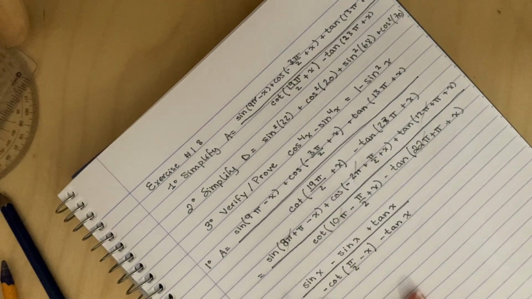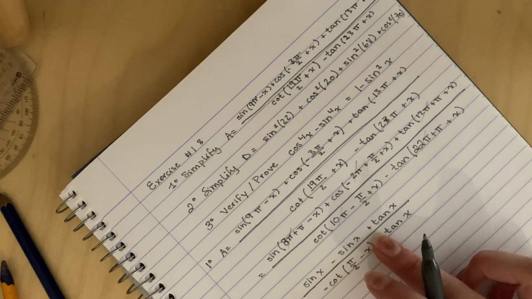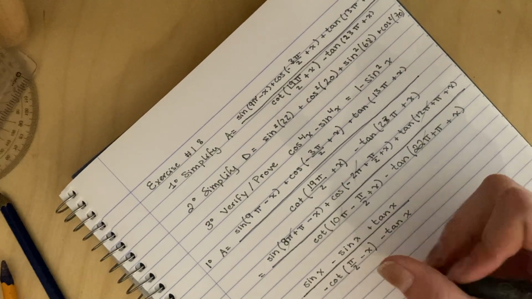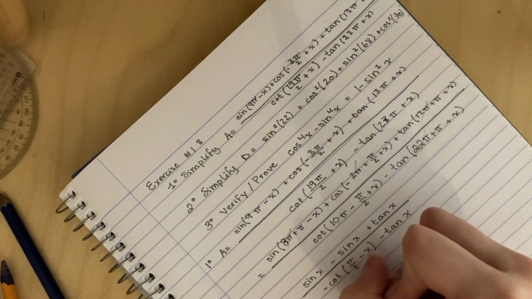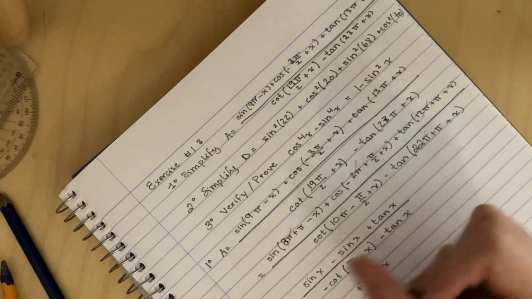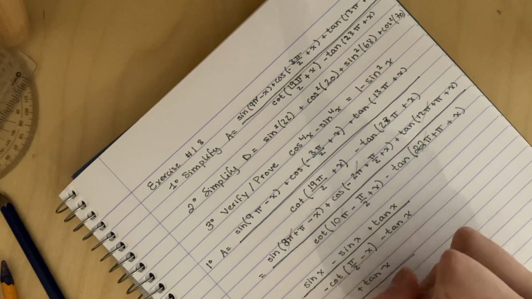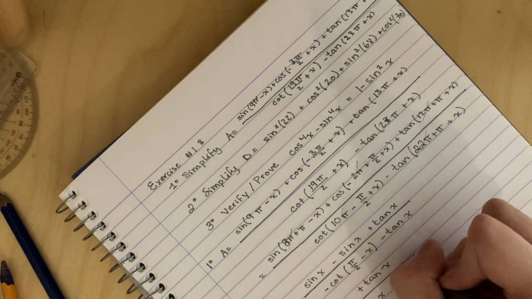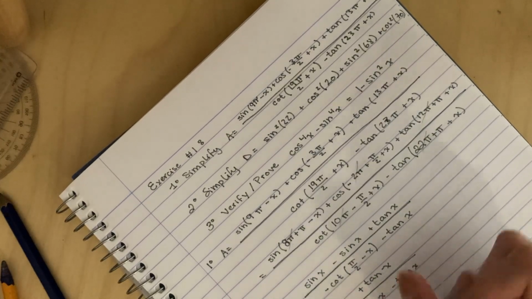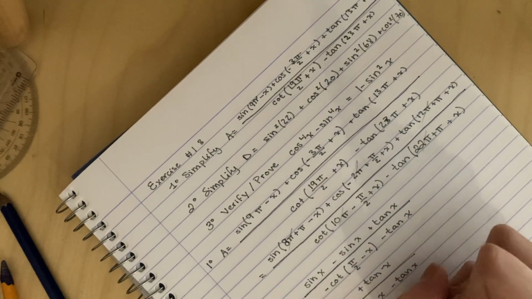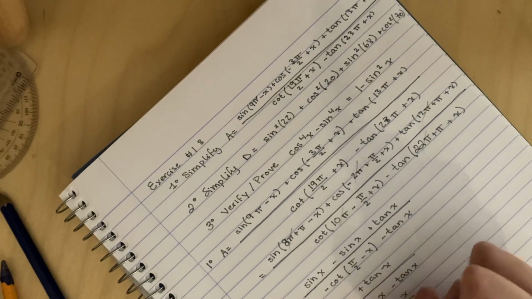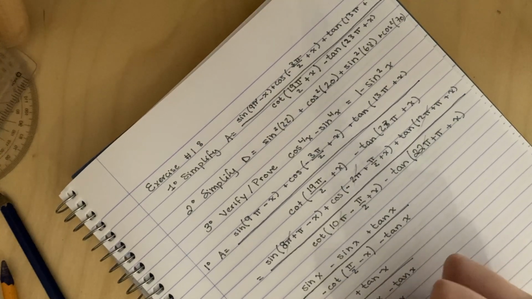So we go through, we continue solving this. Sine minus sine is 0. So the top is just going to be plus tan x divided by, so minus cotan. So cotan of π over 2 minus x is tan x. So it's going to be minus tan x minus tan x, which is equal to tan x over 2 tan x with a minus on the outside.